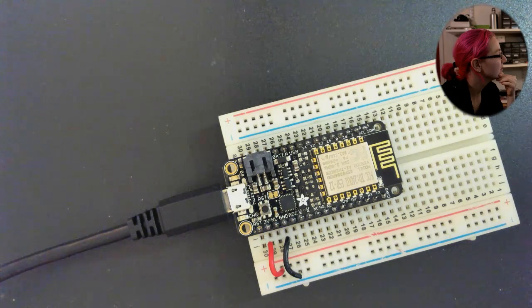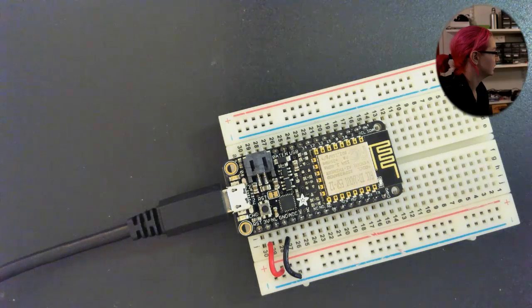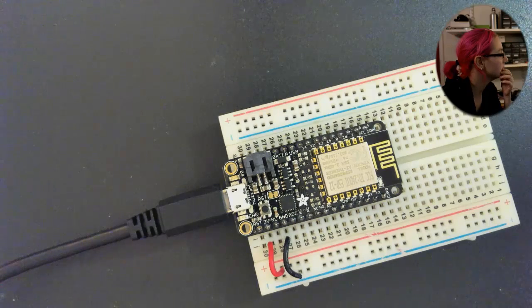Let me try connecting to our main network. The server's up. I am at a loss.